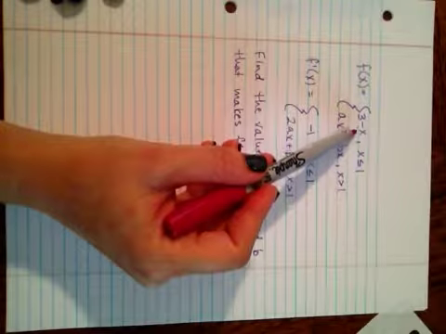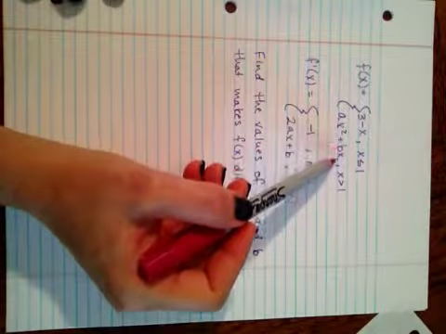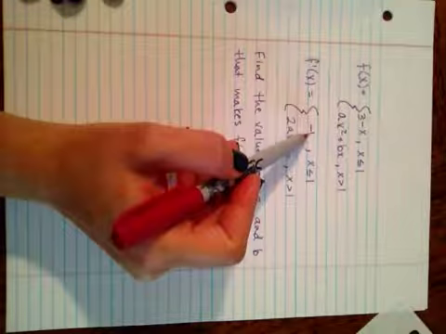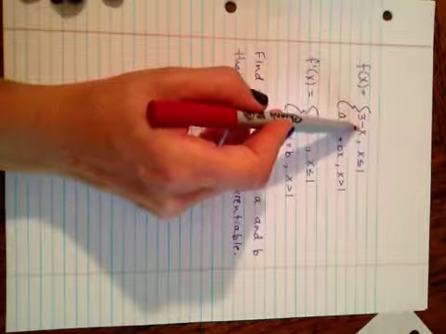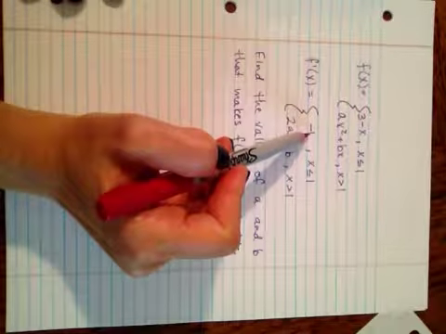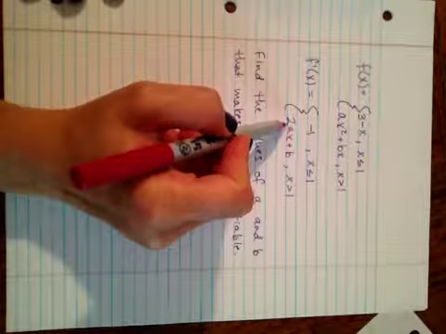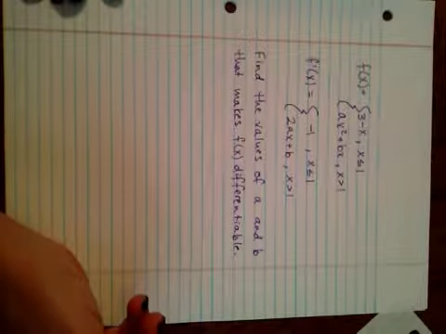But suppose you had a problem like this, where you're given f of x equals 3 minus x when x is less than or equal to 1, and it's equal to ax squared plus bx when x is greater than 1. We also know that f prime of x equals negative 1 when x is less than or equal to 1. And if you look up here, this is linear, the slope is negative 1. So it makes sense that the derivative would be negative 1. And then after 1, the slope, f prime of x, is equal to 2ax plus b. So we're supposed to find the values of a and b that make f of x differentiable for every point.